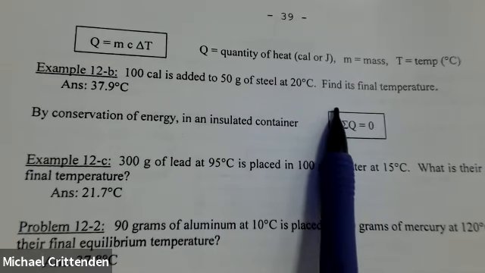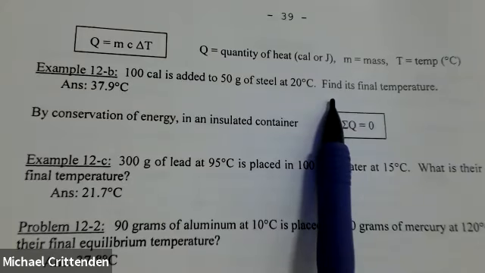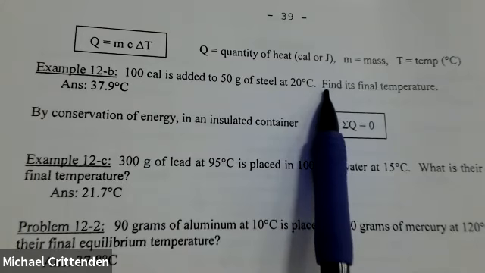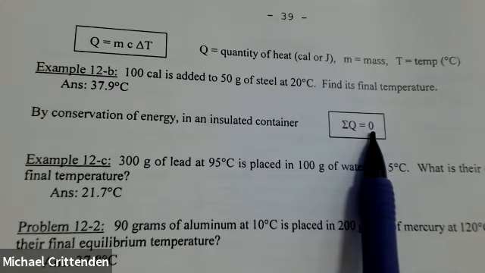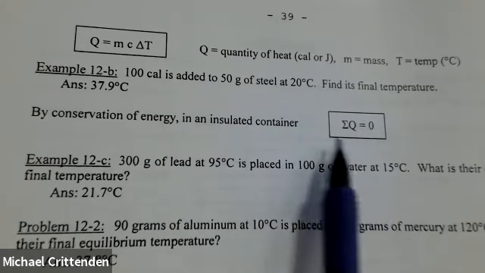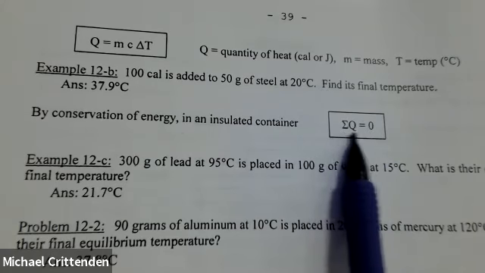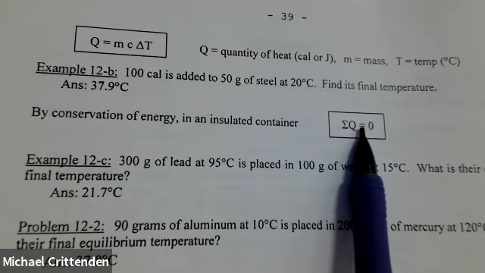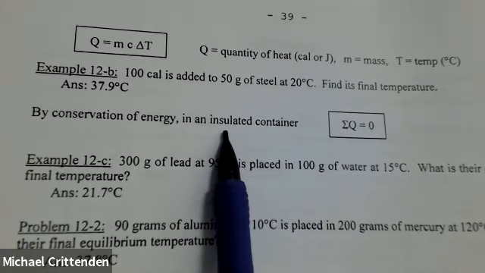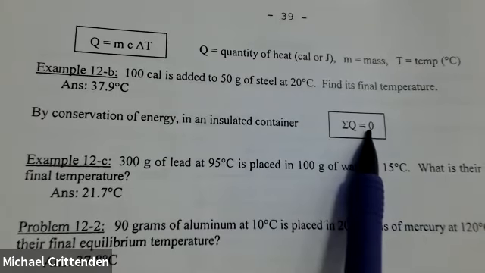So if you add the loss for the one thing to the gain for the other thing, since it's the same amount of energy, the total is going to be zero. So the net heat flow from a system that has no heat flow in or out of it is zero.